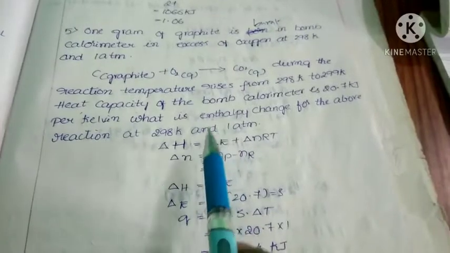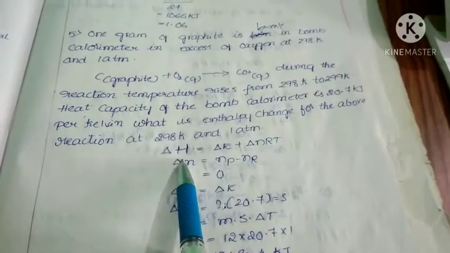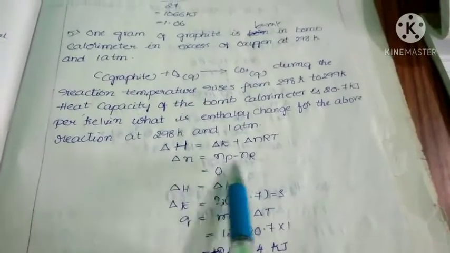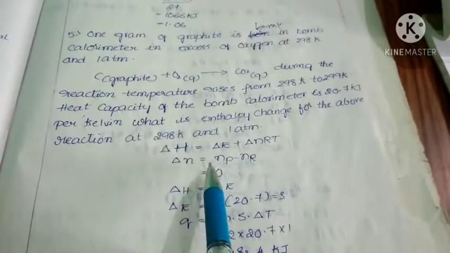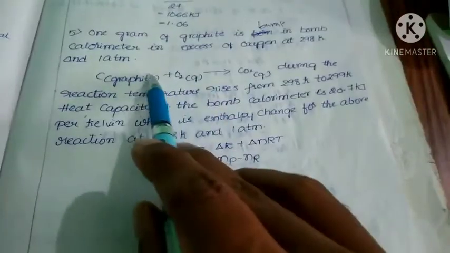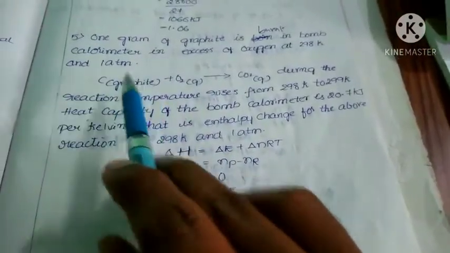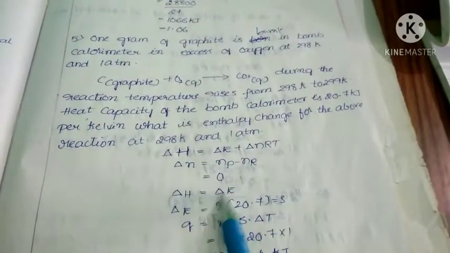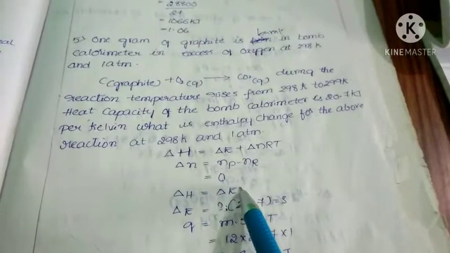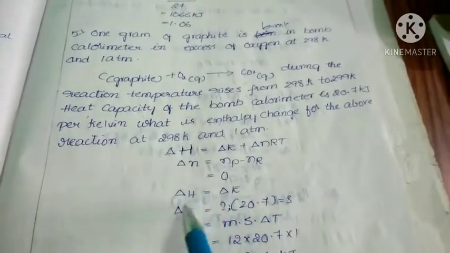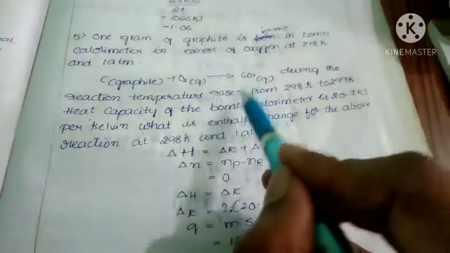What is the relation between delta H and delta E? Delta H equal to delta E plus delta nRT. In this case, delta n value is 0. What is delta n? Delta n equal to np minus nr. That means 1 minus 1. This is in solid state, so no need to consider. If delta n is 0, automatically delta H equal to delta E. That means if you find delta E value, automatically that will be delta H, because both are same in this equation.